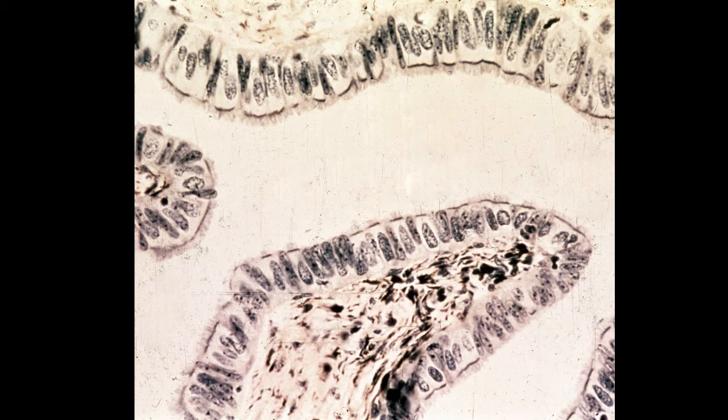This is a profile through the oviduct. It's a ciliated simple columnar epithelium, and here you can see profiles of the cilia. We'll have more to say about the oviduct later in the course as well. How do cilia differ from microvilli? That's one of these questions I'll leave for you to try to discover on your own.